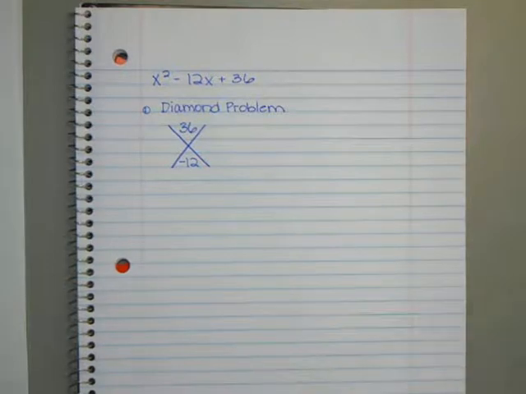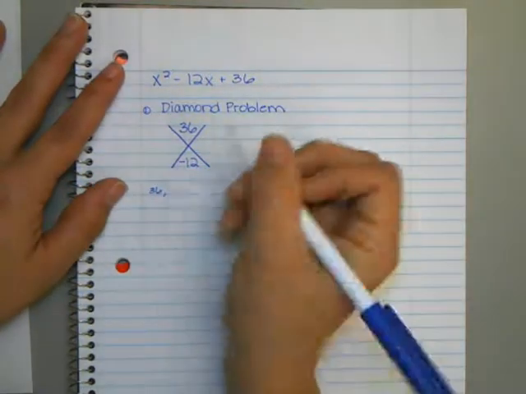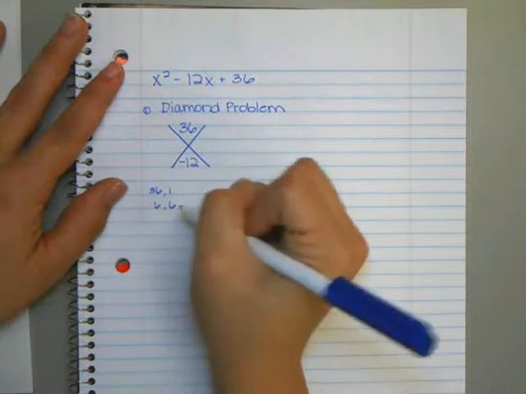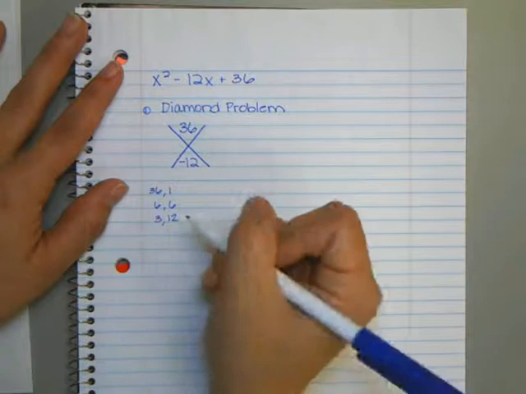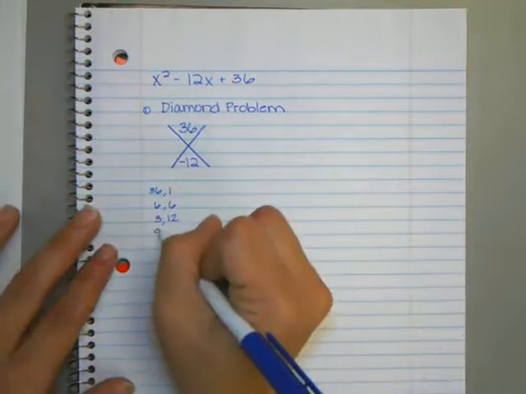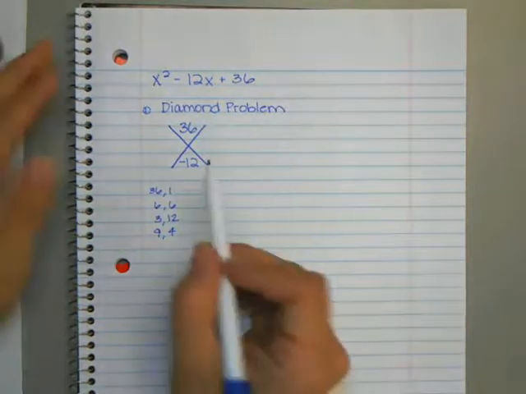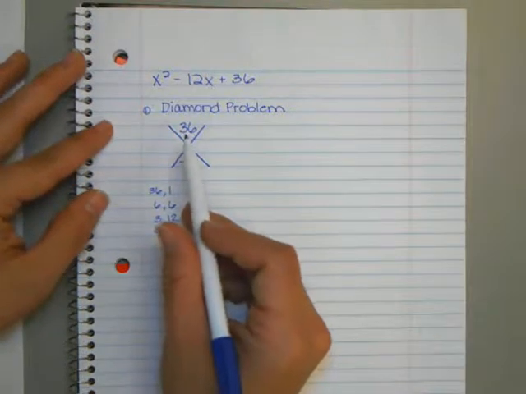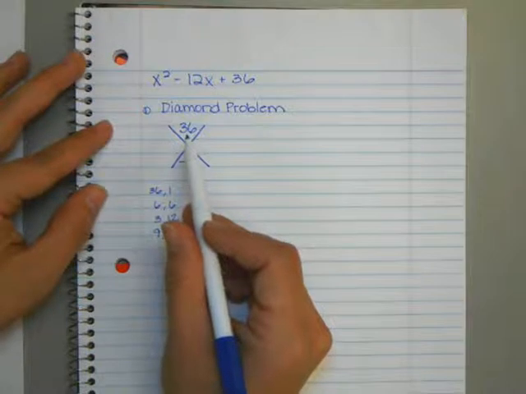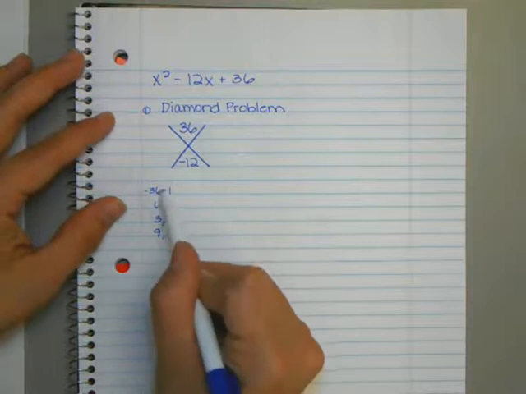So first I'm going to list the factors of 36. I have 36 and 1, 6 and 6, 3 and 12, 9 and 4. So now I'm going to look at which one of those, when I add them together, would give me a negative 12. However, if my answer is negative here, and my product is a positive, I need to remember that this product had to have occurred by two negatives being multiplied together, and that's why I have the negative in the sum. So my factors now will all turn negative.